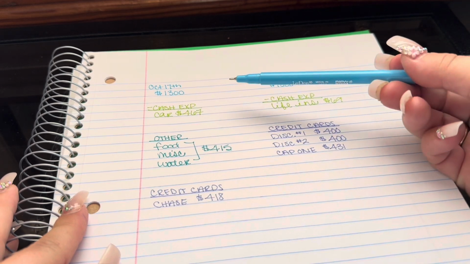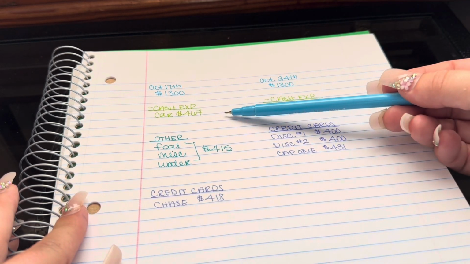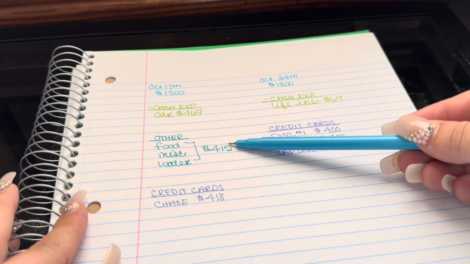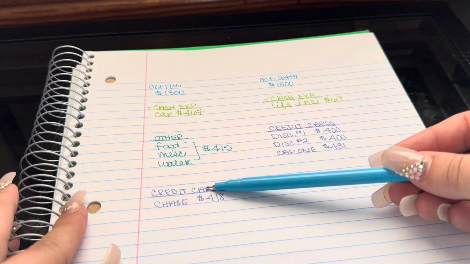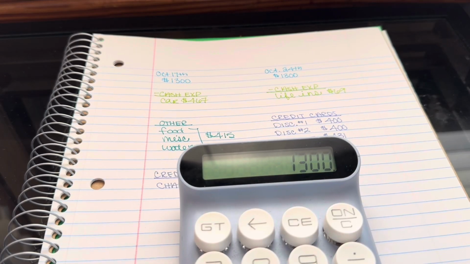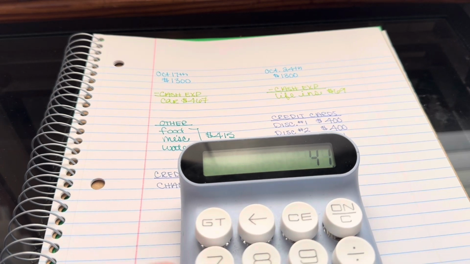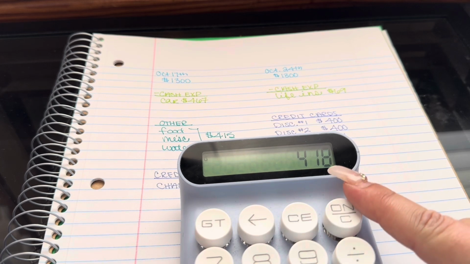Now remember, they're paid weekly, so we're on week 3. We get $1,300 in income. The car expense comes out, which is $467. Again, here, we didn't have any credit card statements closing, so this will have to come before the credit card payments. So we take $1,300 minus $467 minus $415. $418 is what we have left to pay to the Chase card.